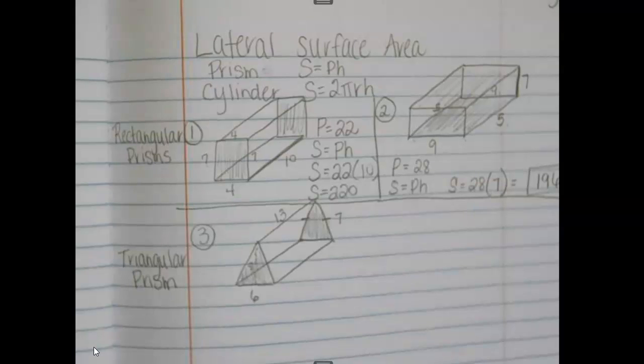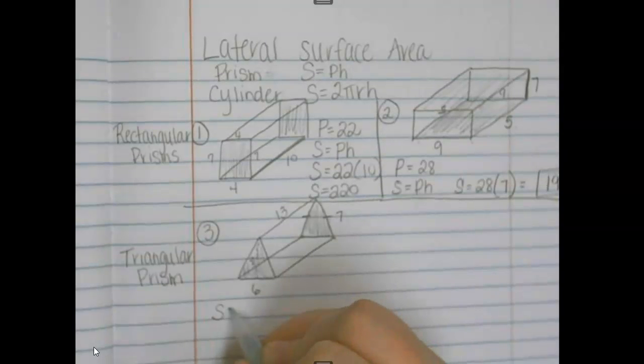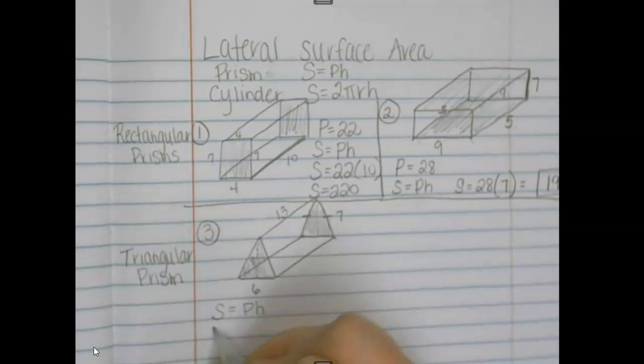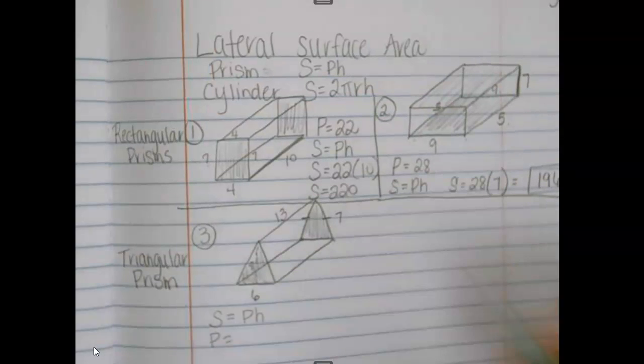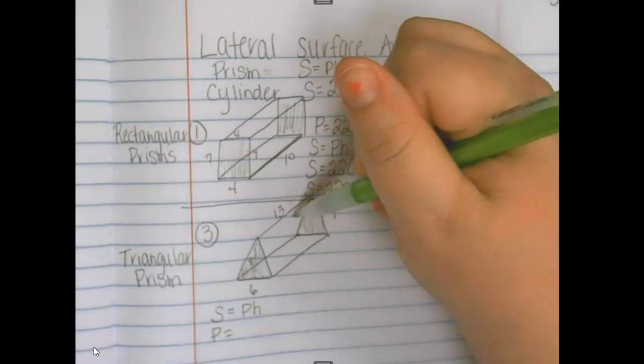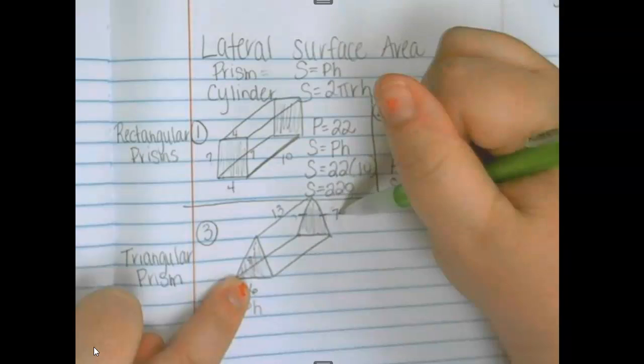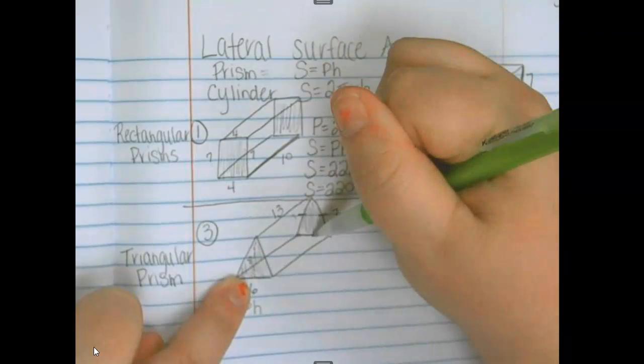All right, so our formula for prism is S equals PH. I'm going to find my perimeter by adding all my sides of my base. So my base is 7, this is also 7, and this bottom piece is 6. So 7 plus 7 is 14, plus 6 is 20.